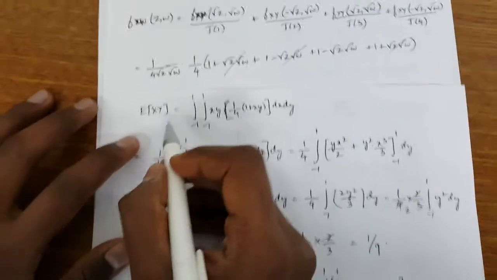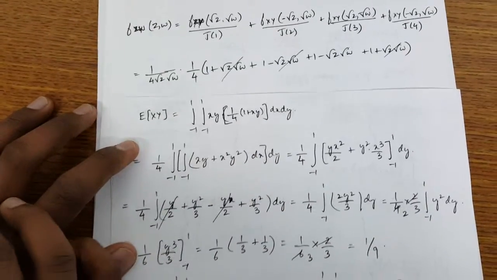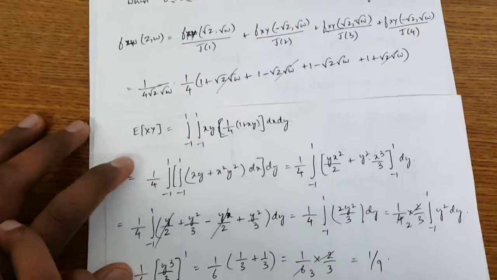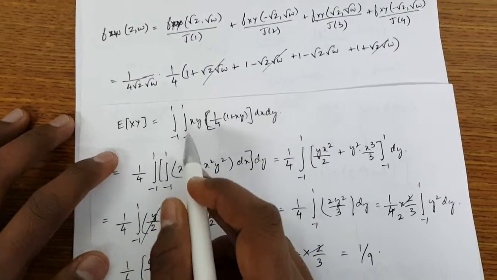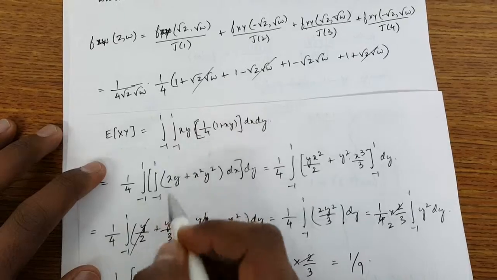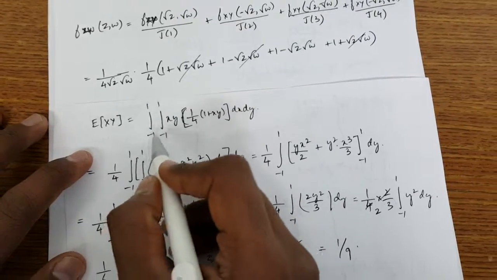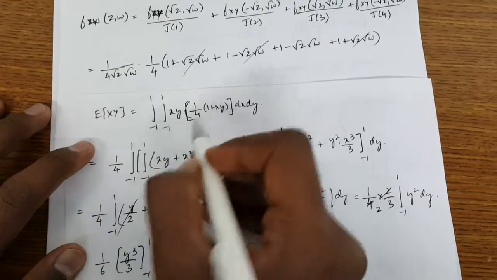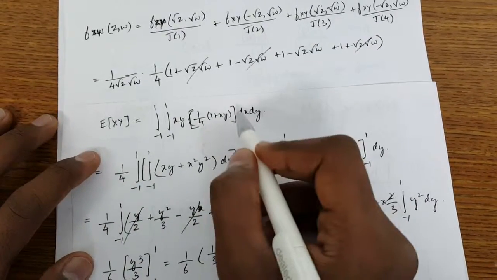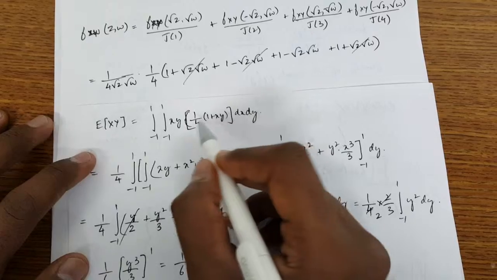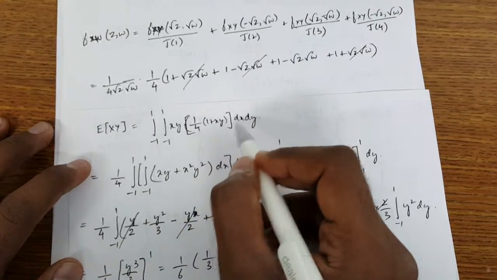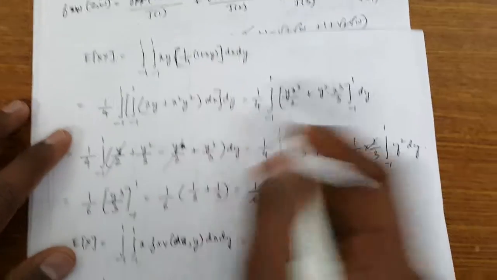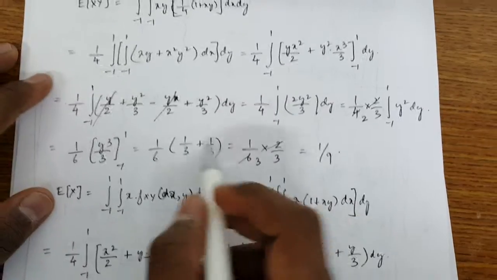So the joint expectation of xy is nothing but evaluating the double integral for the corresponding limits of x and y. The integral to be evaluated is xy into f of xy dx dy. So using that, we get E of xy to be 1 by 9.